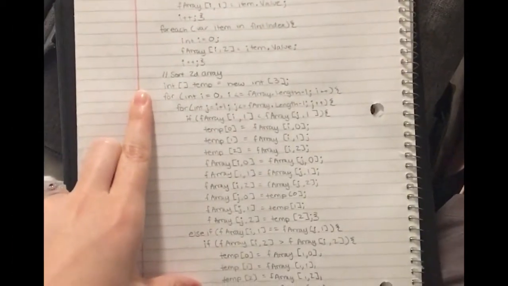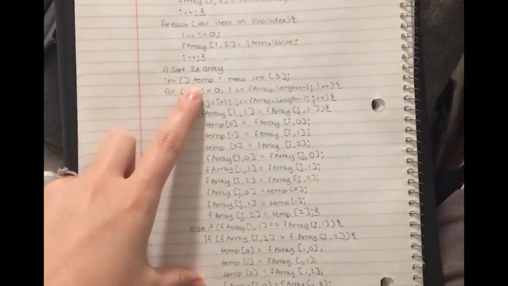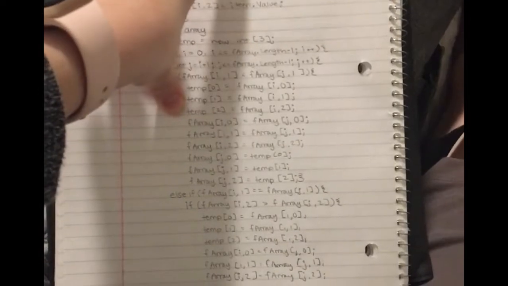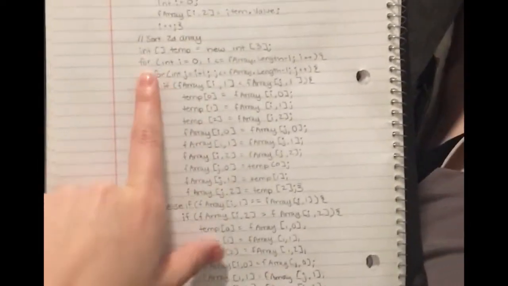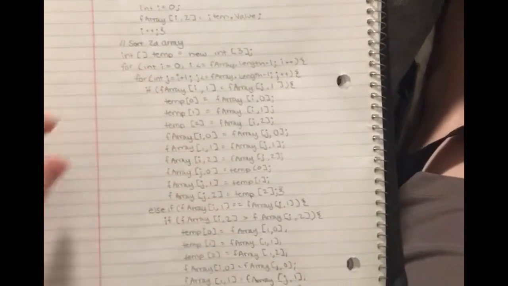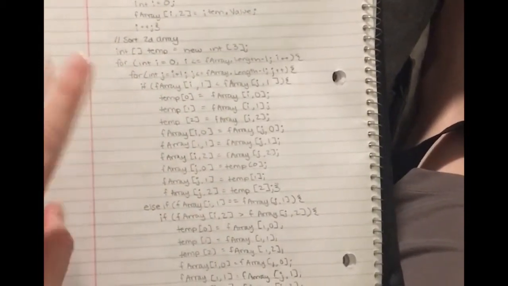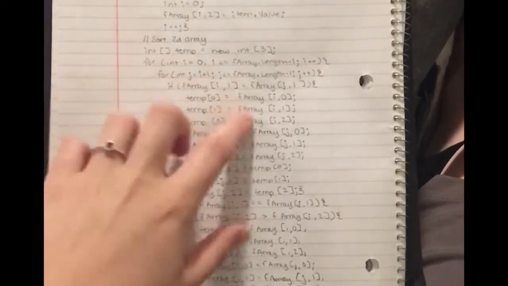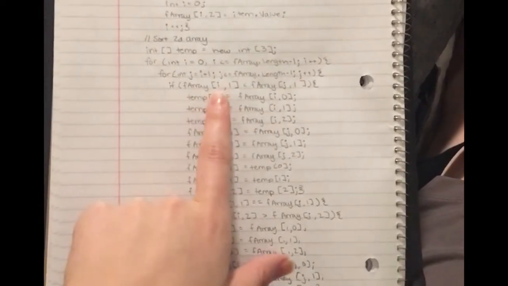This is just sorting the 2D array. So I created a temporary array with 3 places because for each index we have an array with 3 values. Then we're looping through and comparing based on the frequency.